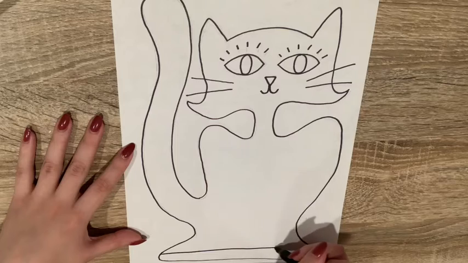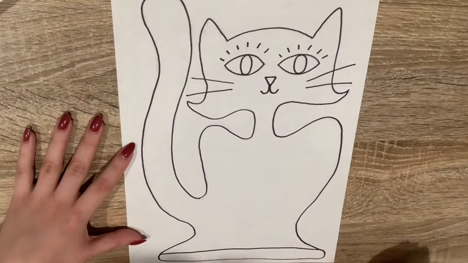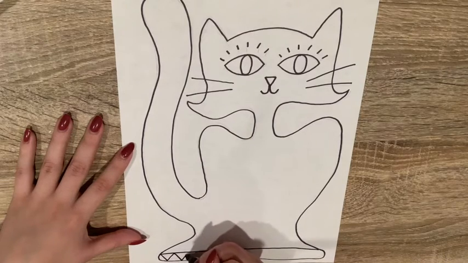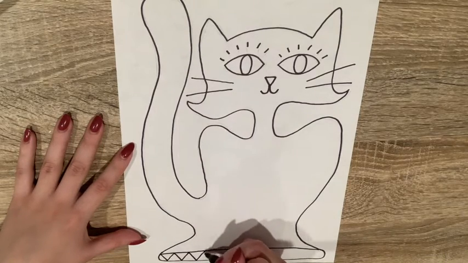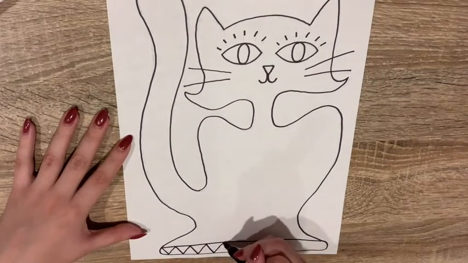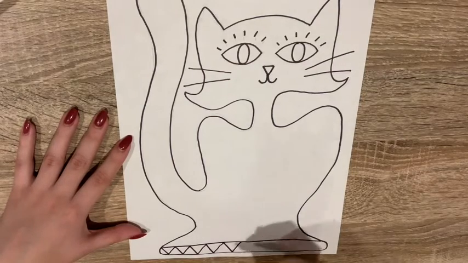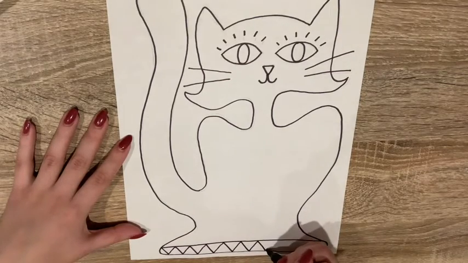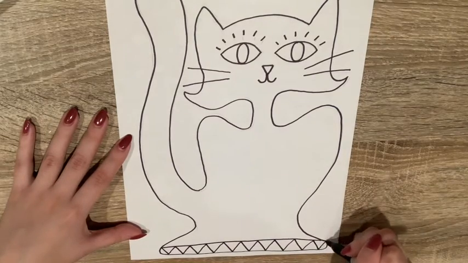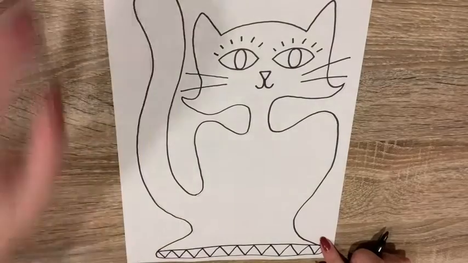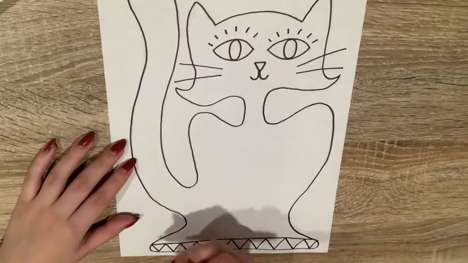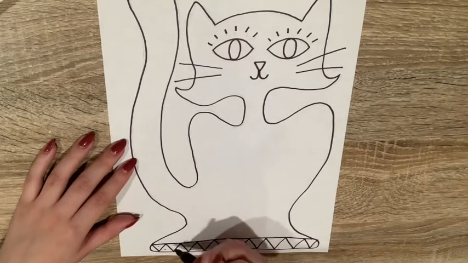For me, I'm going to be drawing a straight line across on the bottom of the cat. Inside of that space that I just created, I'm going to create some repeating shapes or patterns. The repeating shapes I'm choosing to draw here are lines that create triangles. So slanted lines, up and then down, up and then down, up and down, up and down, and up again. Now I have a repeating pattern, which is again another word for Zentangle.